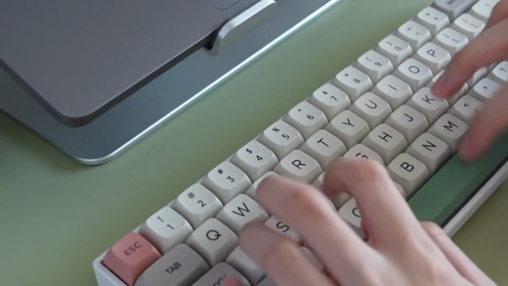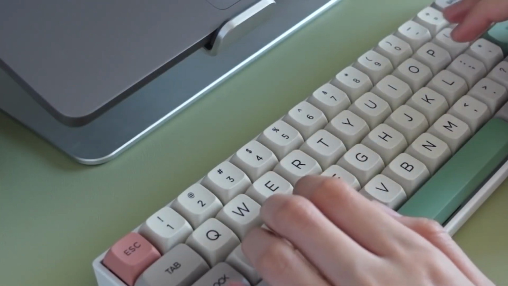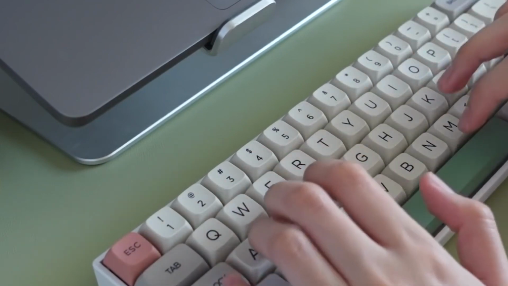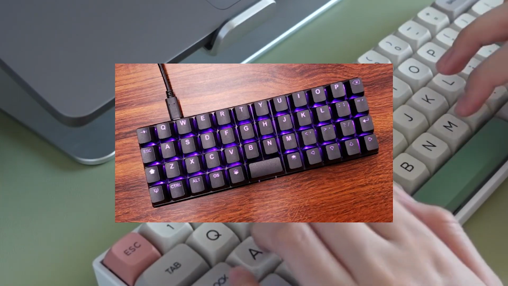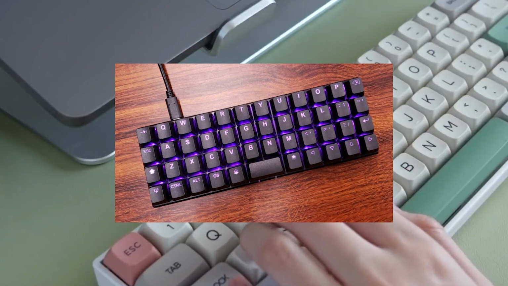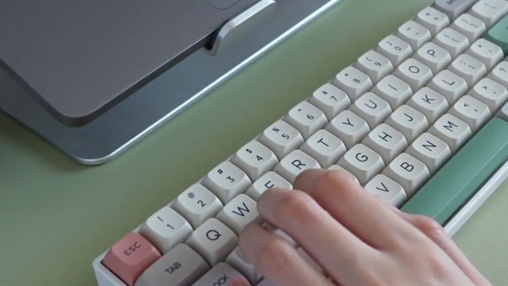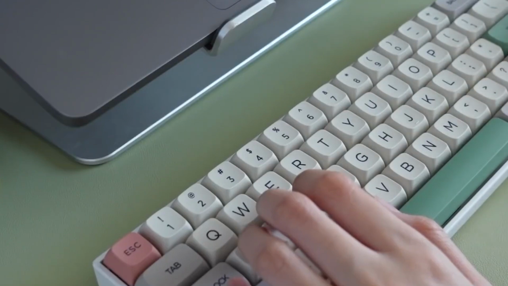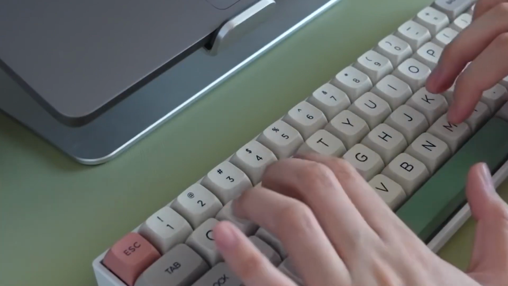The last one is the 40% keyboard. I guess the 40% keyboard is just impractical. You would never want to use these because they're very hard to use. It has the typical letters and things, but you cannot type numbers on it, which is a big downside. So I would not recommend buying 40% keyboards.